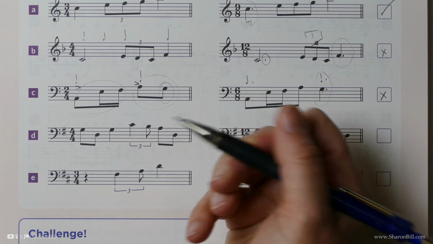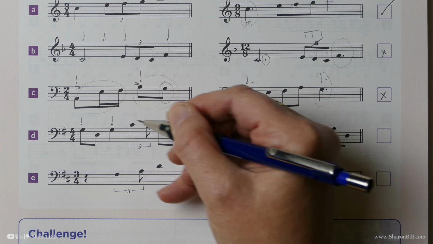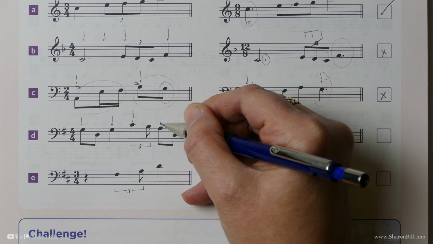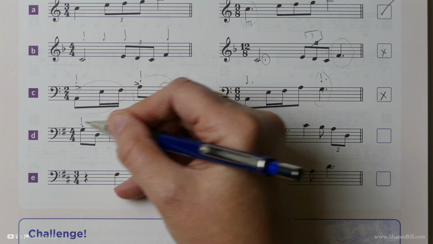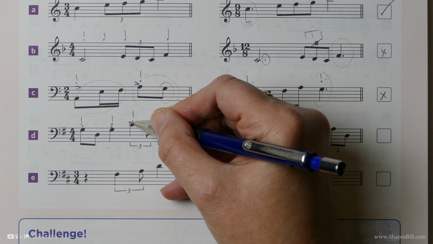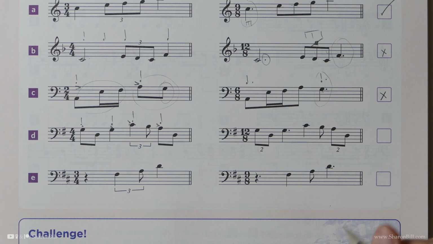Let's look at this next one. So here's beat 1, here's beat 2, here's beat 3, here's beat 4, falling into 4 crochet beats. There's the accent. I've not left much room there, have I? On each crochet beat. So let's see what happens here.